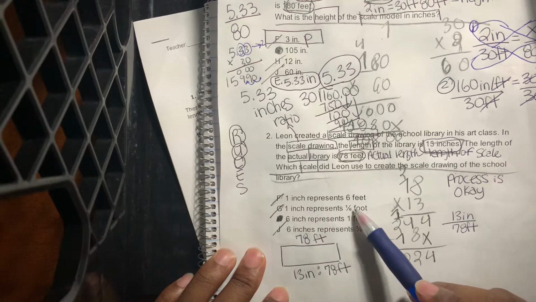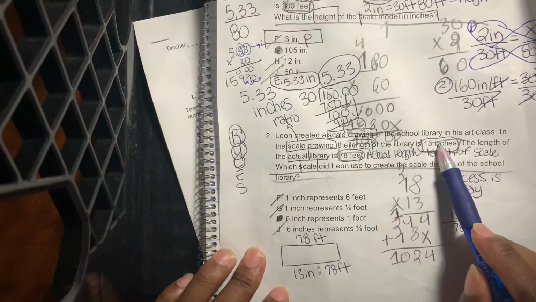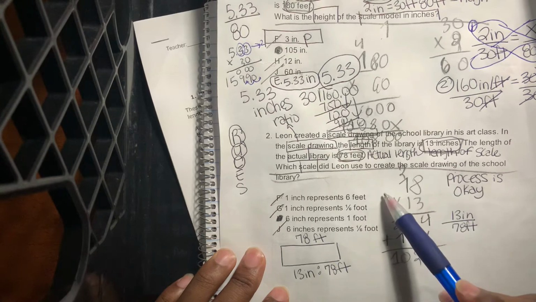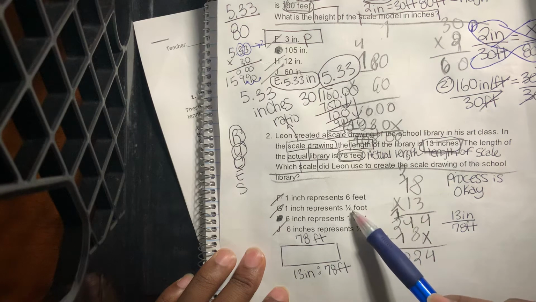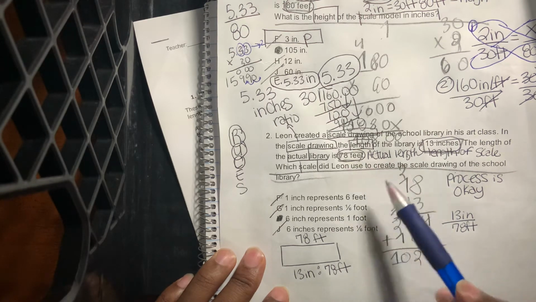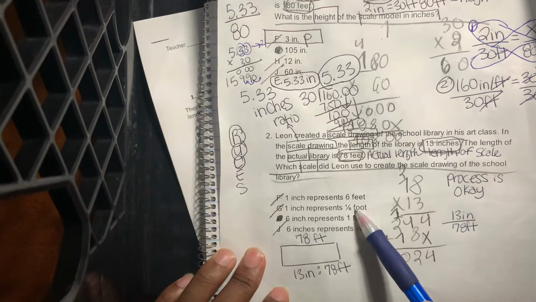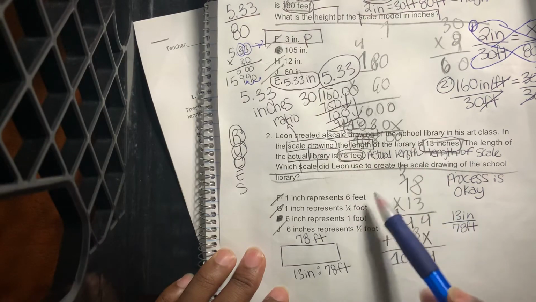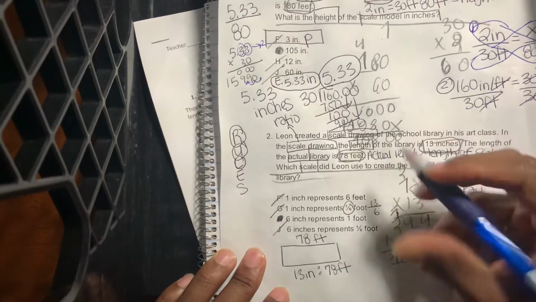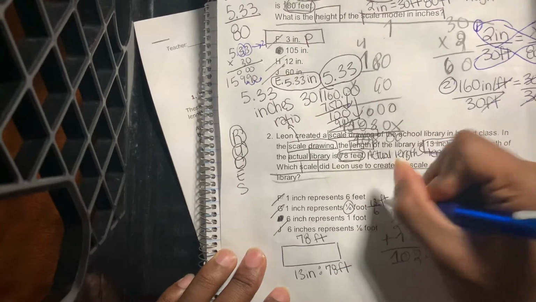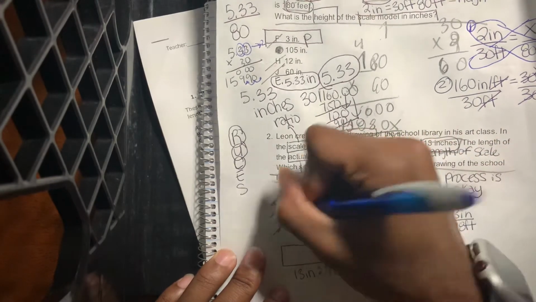1 inch representing 1/6 of a foot wouldn't work because the scale drawing is 13 inches. If it was 13 inches times 1/6, that would be 13/6, which would mean the real life length would only be 13/6 feet. So if 1 inch represents 1/6 of a foot and we multiplied 1/6 by 13, we would get 13/6 feet as the actual length of the library. And this is way too small, so it's not G.